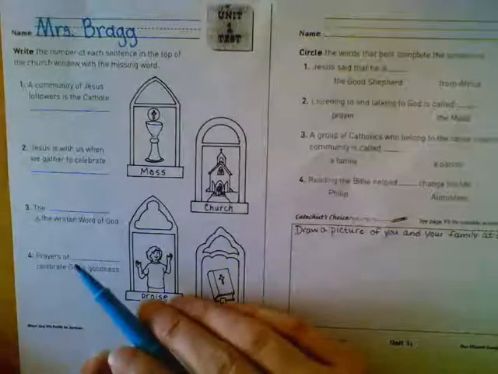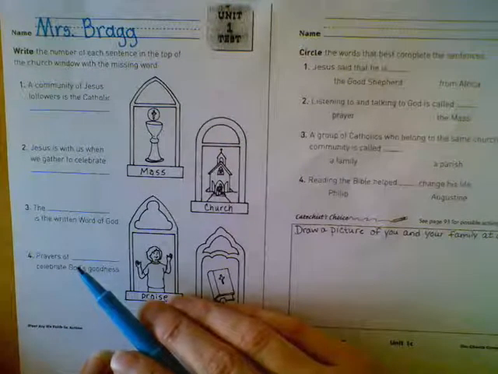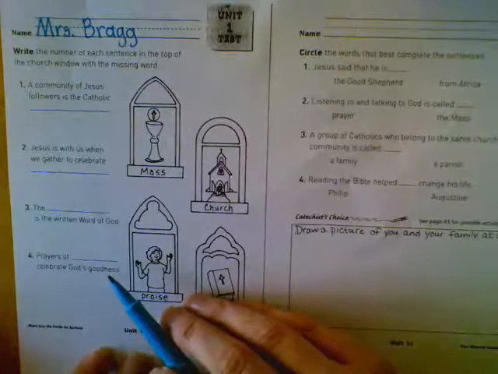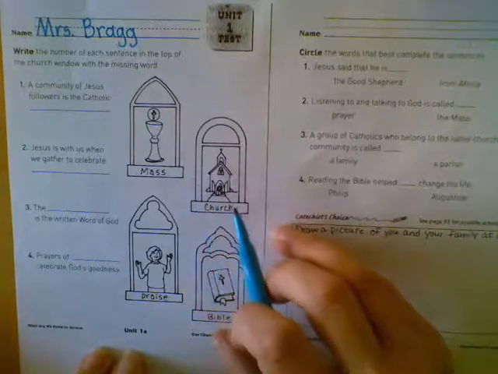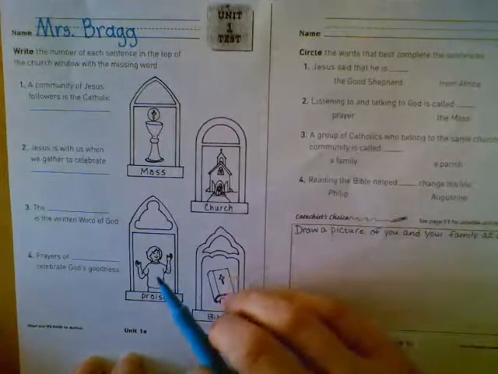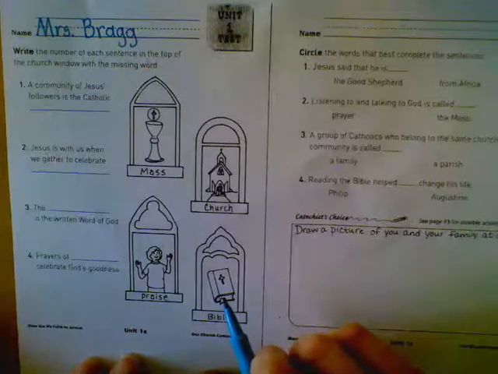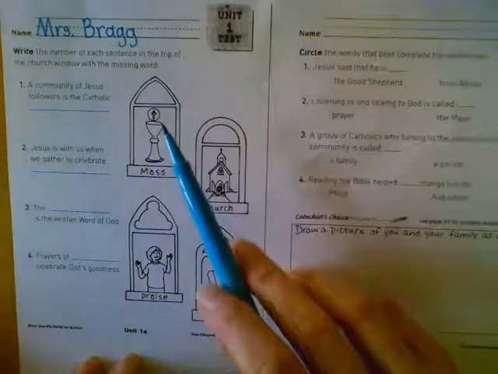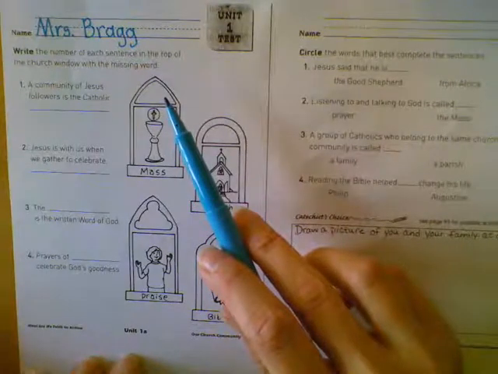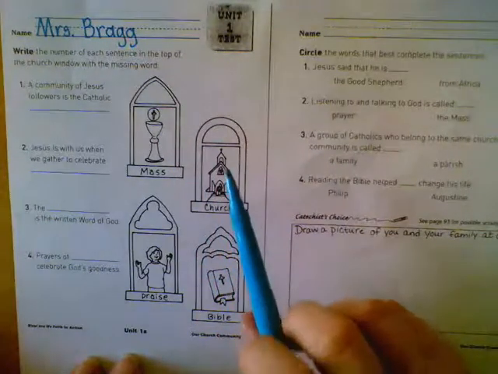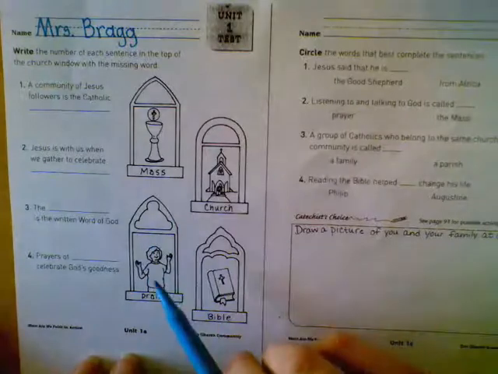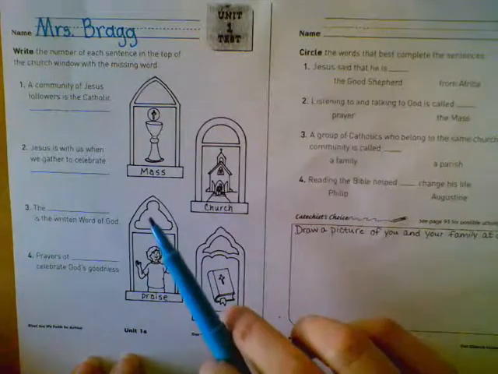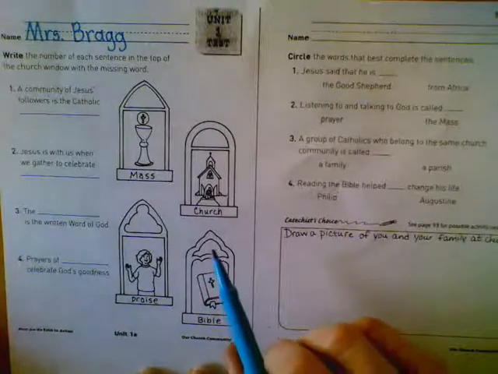And the last one, number 4, says, prayers of blank celebrate God's goodness. Do prayers of Mass celebrate God's goodness? Prayers of church, prayers of praise, or prayers of Bible? If you think prayers of Mass celebrate God's goodness, put your 4 in this window or box. If you think prayers of church celebrate God's goodness, put your 4 in this window box. If you think prayers of praise celebrate God's goodness, put a 4 in this window box. And if you think prayers of Bible celebrate God's goodness, put a 4 in this window box.